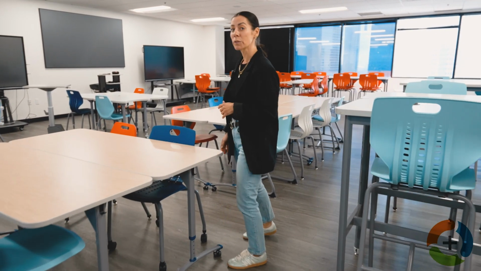Hi, and welcome to a sneak peek of Meteor's prosocial learning environment. Today we're going to go through the 4 elements that make spaces prosocial.